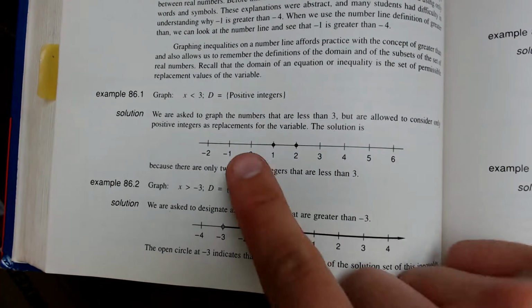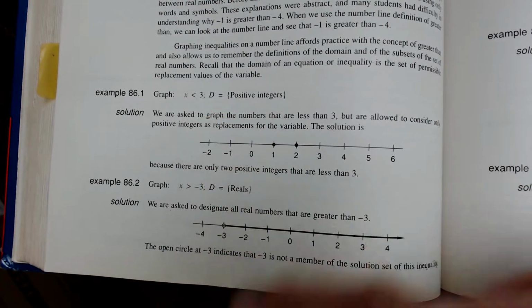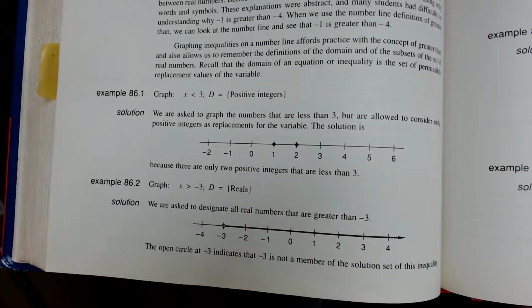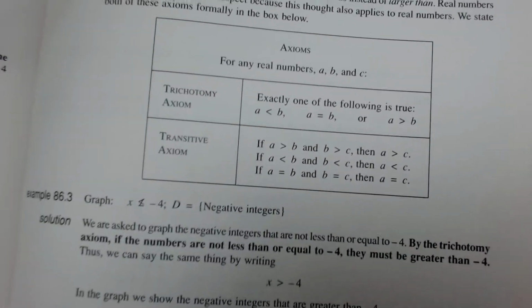We're going to be learning how to graph some values on a number line, specifically things representing the domain of a function. And we're going to be using the trichotomy and the transitive axioms.